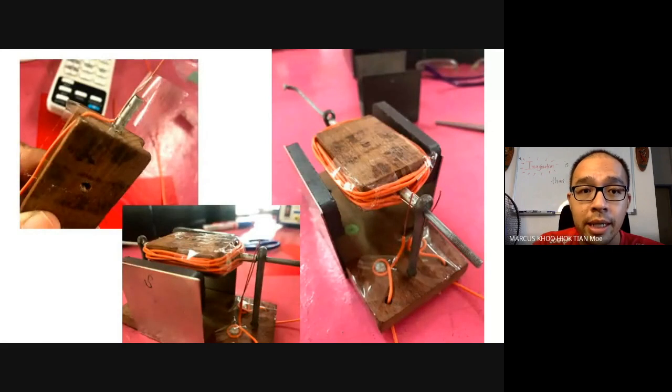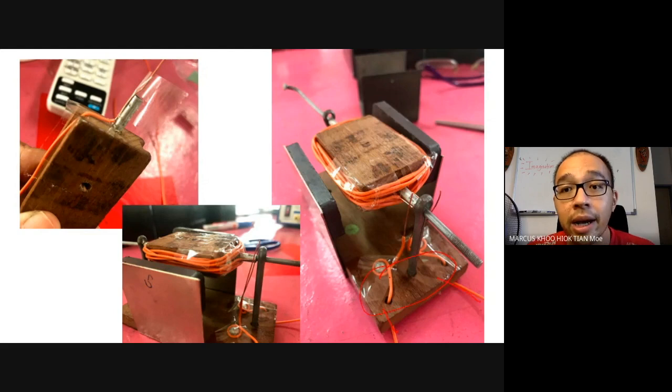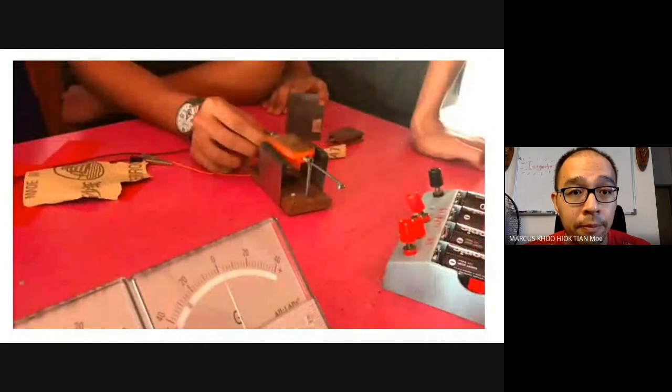Okay, so this is our coil. You see over here, this is the coil, and these are the two magnets. And they put it around here. So here they connect these two wires over here to a direct current source. Usually it is a battery. All they need is to turn it on, and then this will start rotating by itself. So this is how it would look like.